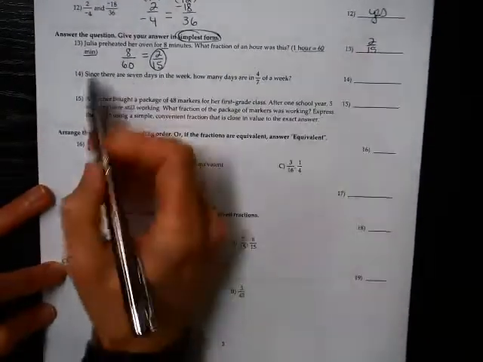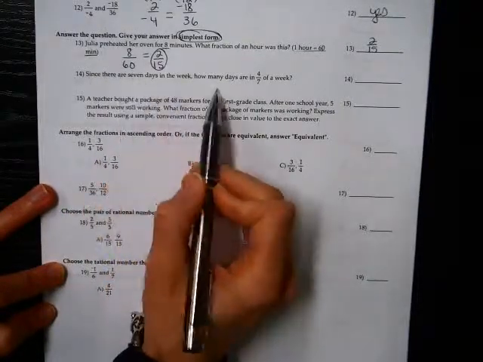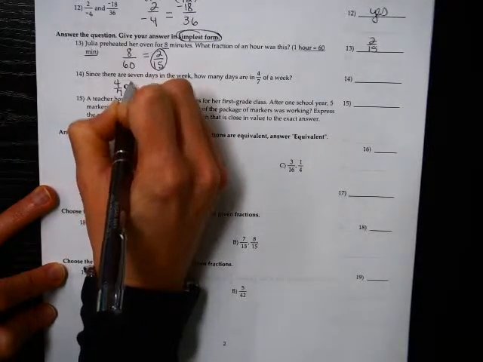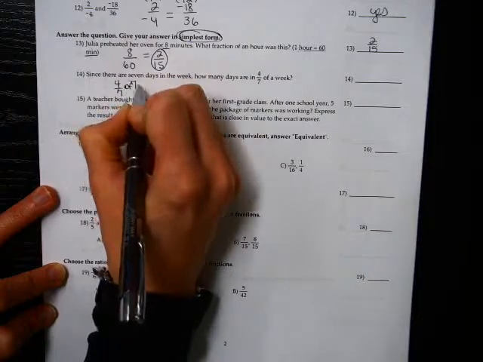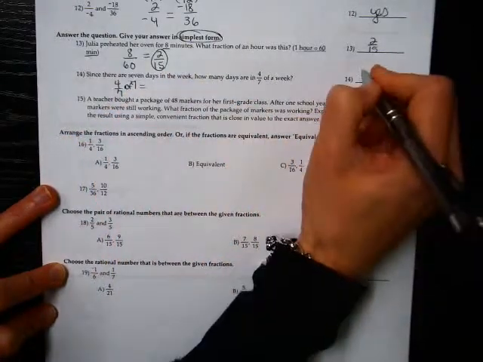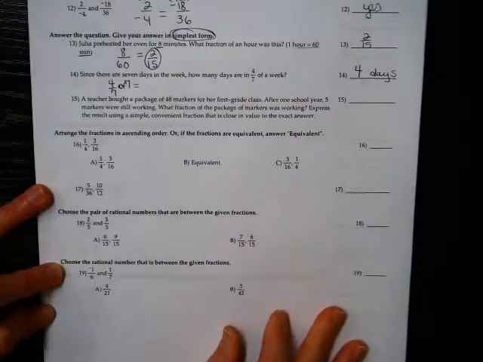Okay. All right, this one's pretty straightforward. Since there are 7 days in a week, how many days are in 4/7 of a week? Well, you know, we could work this out as 4/7 of 7. And so 4/7 of 7, or 4/7 times 7, is of course going to be 4. But I think we can just really pretty much look at that and answer that that's going to be 4 days.